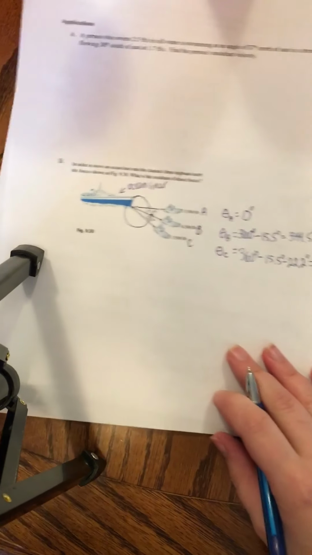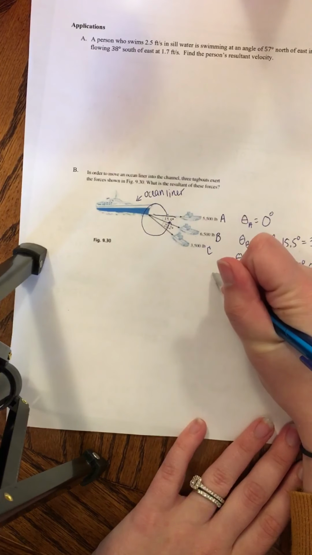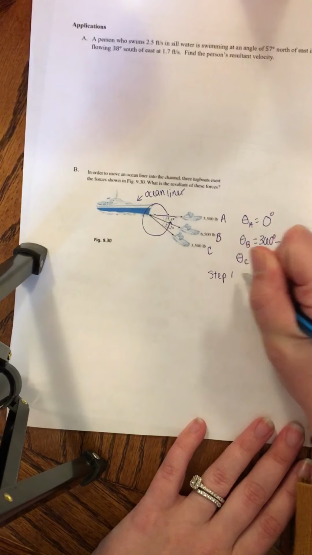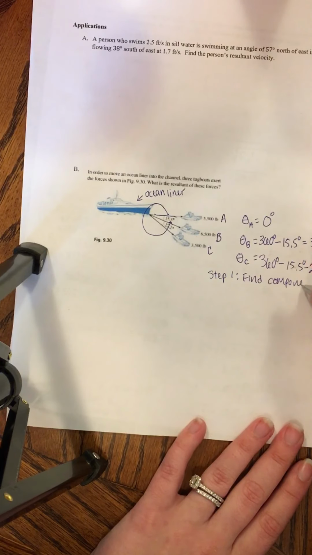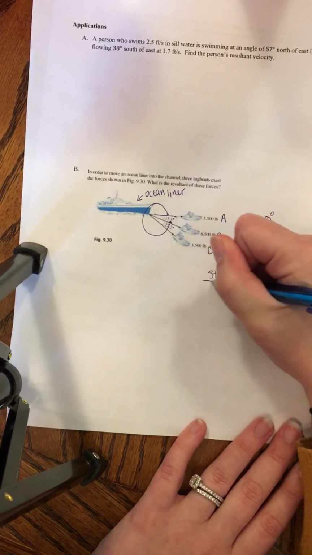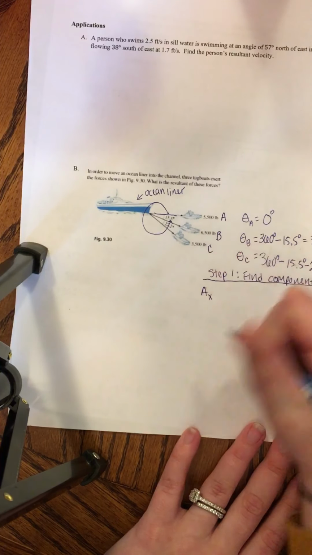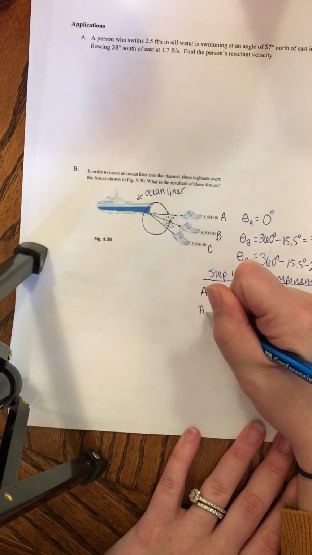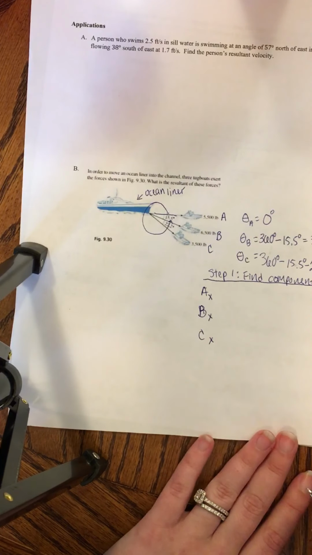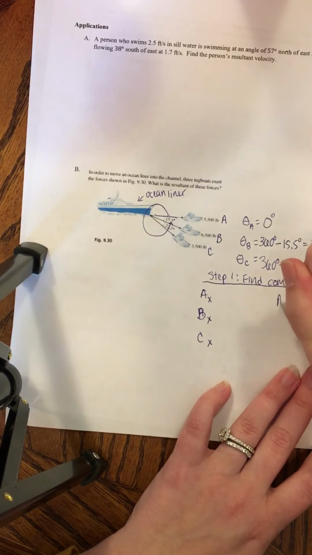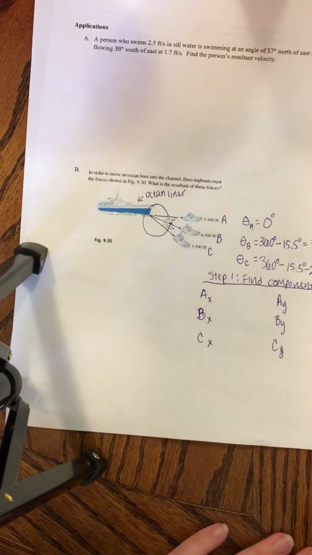All right, now our first goal here is going to be to find the components. So we need to add these vectors together, so we need their components. So we're going to find the x component of A, the x component of B, the x component of C, the y component of A, the y component of B, and the y component of C.